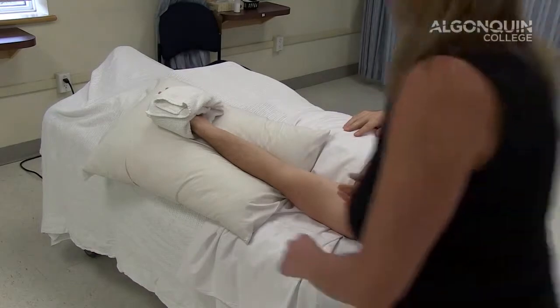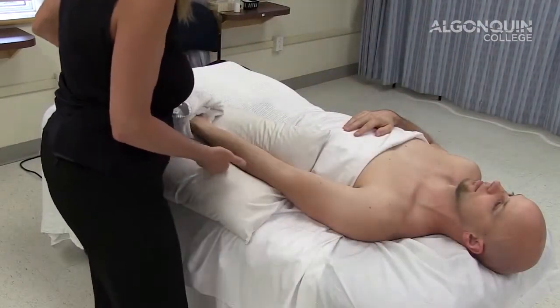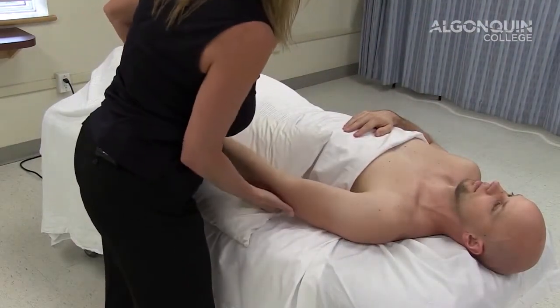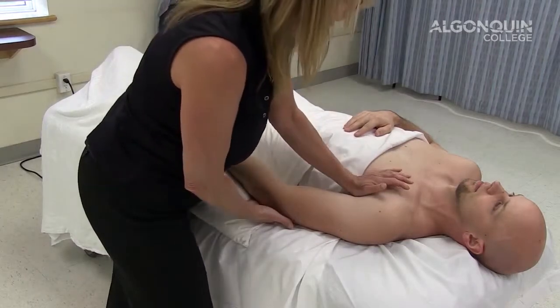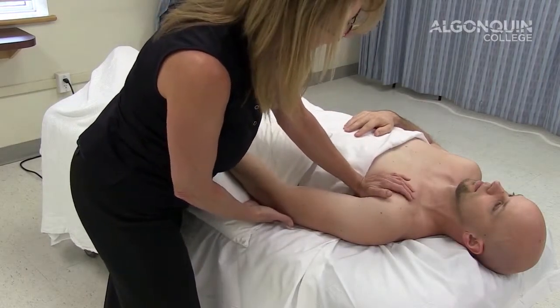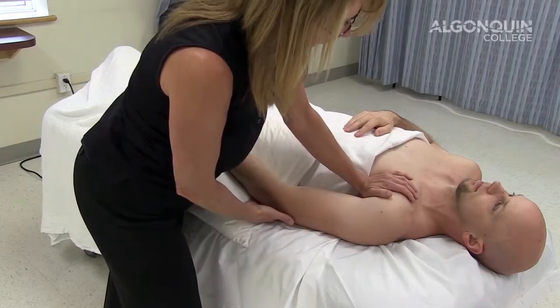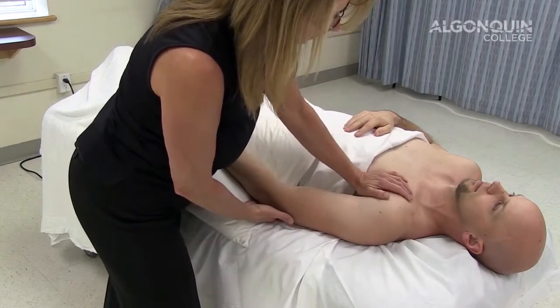And then we'll pump our axillary lymph nodes. And just taking our client out and pumping for 30 pumps.